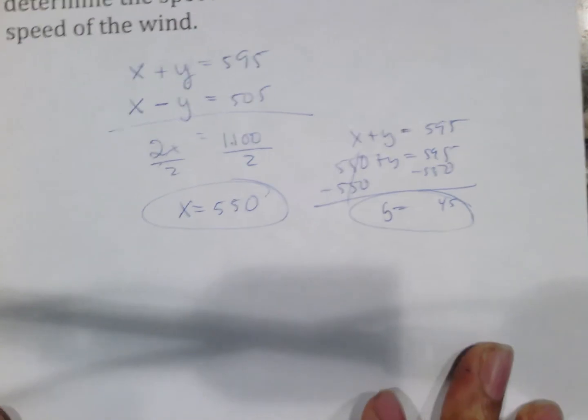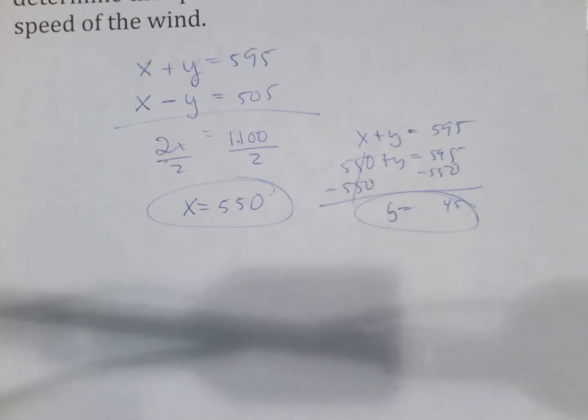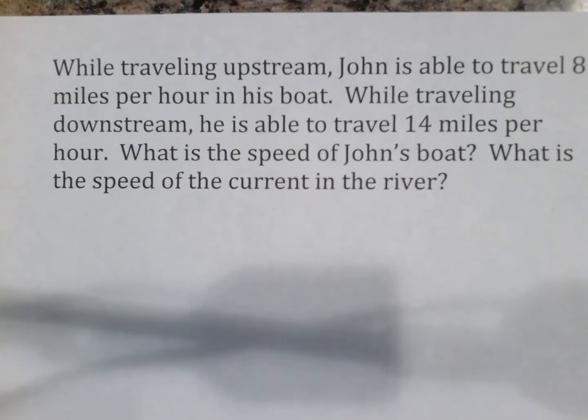So the speed of the airplane is 550 miles per hour, and the speed of the wind is 45 miles per hour. But again, that's not such a hard thing to solve. It's just a matter of making sure you know how to set them up. Really, that's what we've been focusing on this last week anyway, is making sure we know how to set up the problems so that we can do what we need to do.